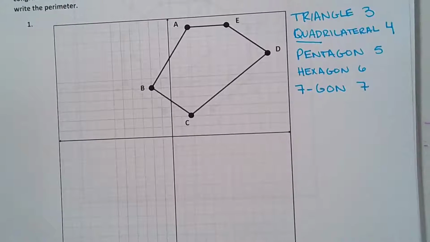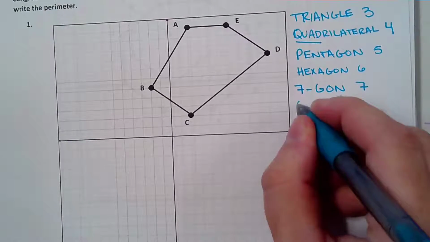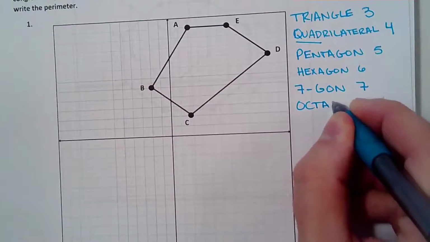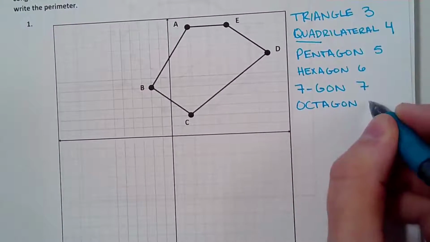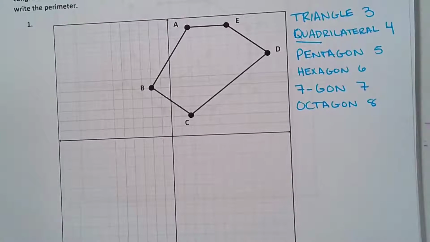8 has a special name. You know it. You love it. It's the stop sign. We call it an octagon. UFC fans know what I'm talking about.